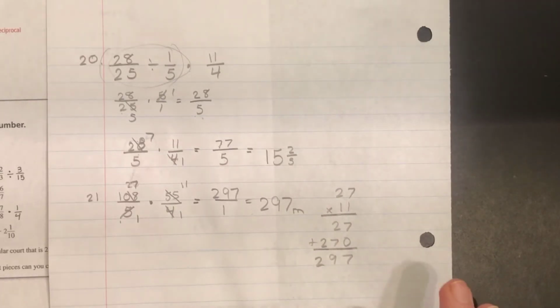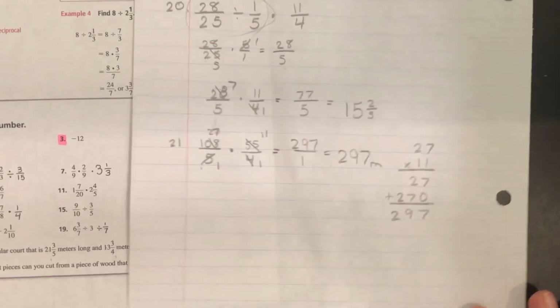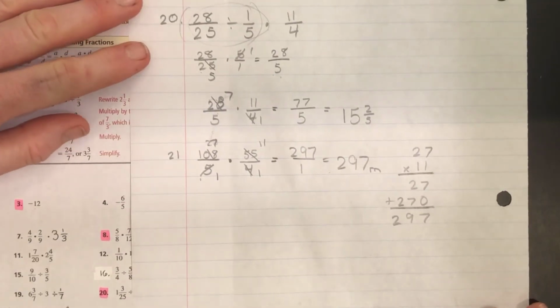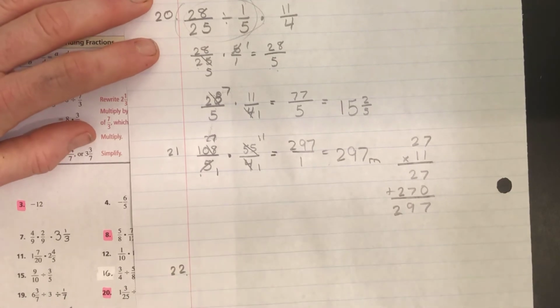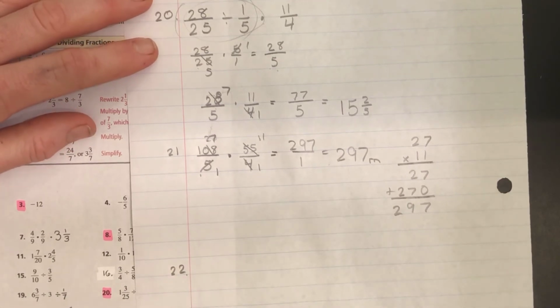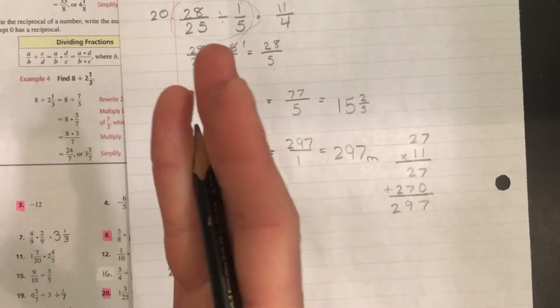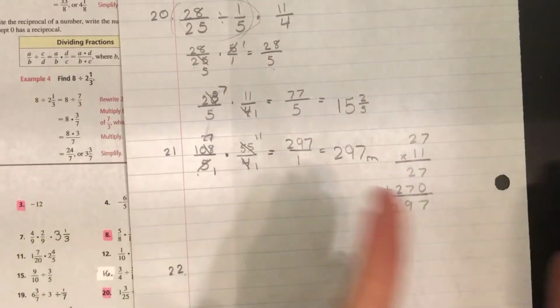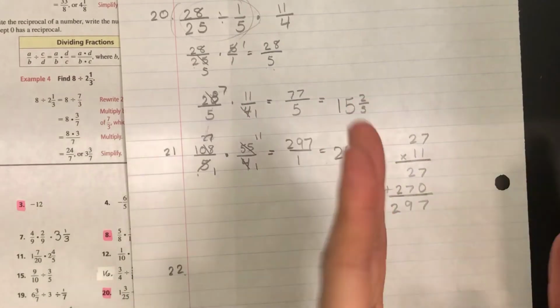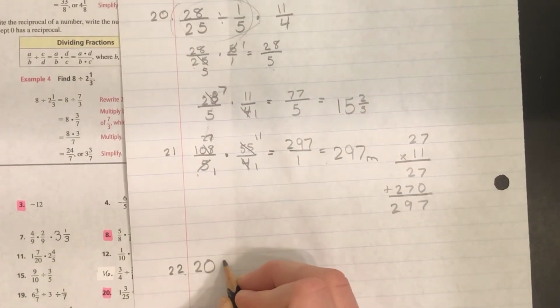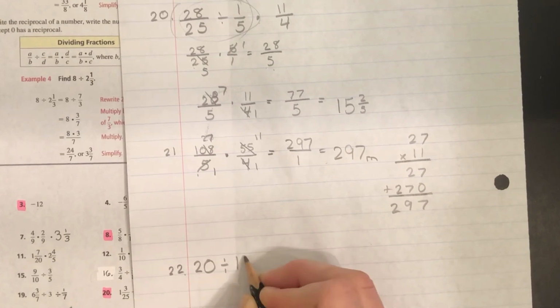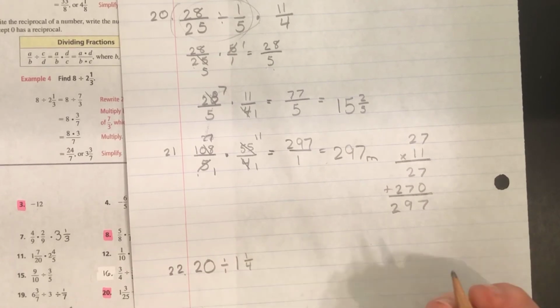And finally, number 22. How many 1 and 1/4 foot pieces can you cut from a piece of wood that's 20 feet long? So it's 20 feet long, and you're going to cut it into 1 and 1/4 foot pieces. So you want to know how many of these you can get out of it. So you're going to take your 20-foot long board, you're going to divide it by 1 and 1/4 foot pieces.